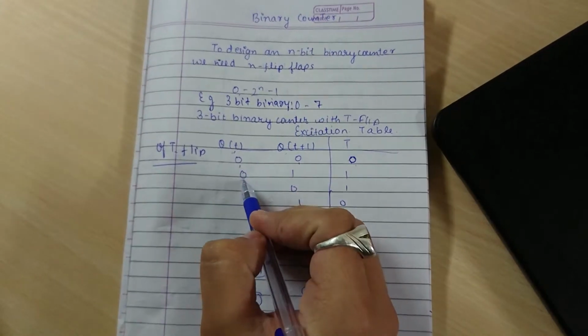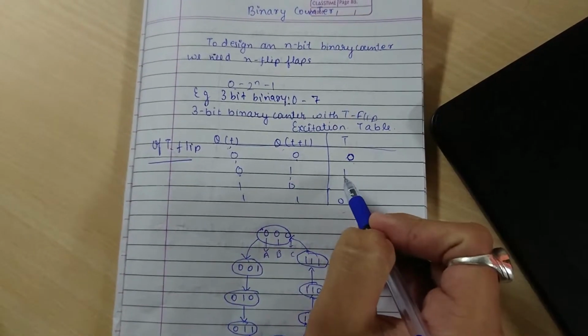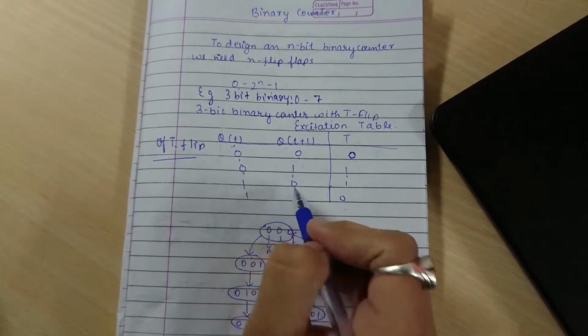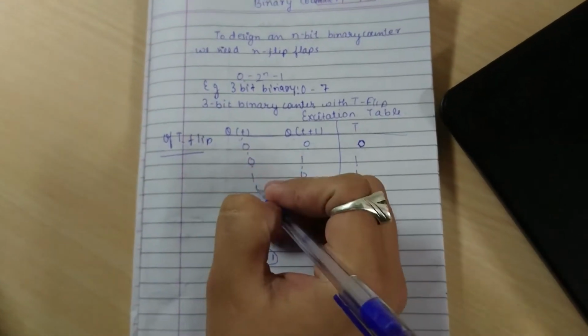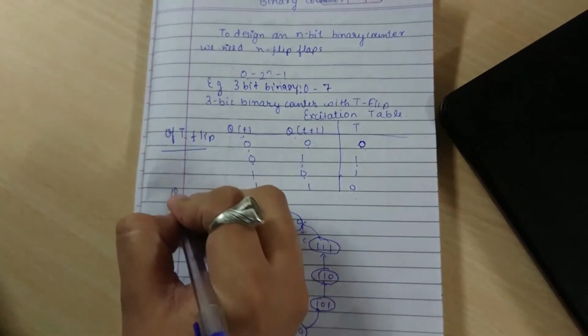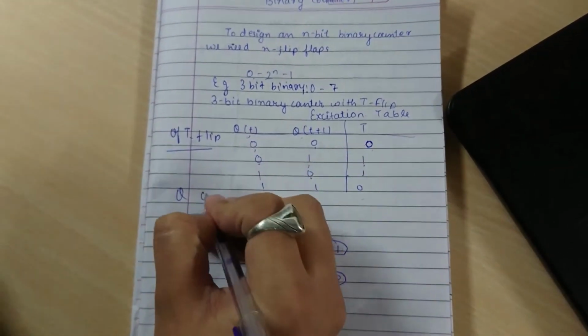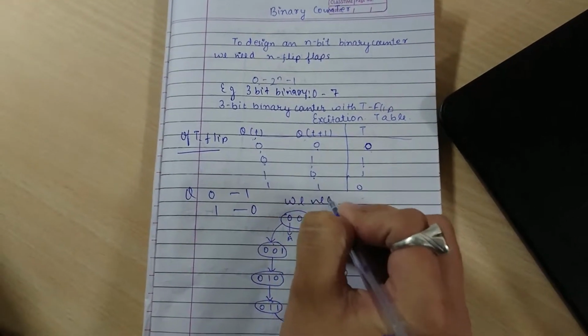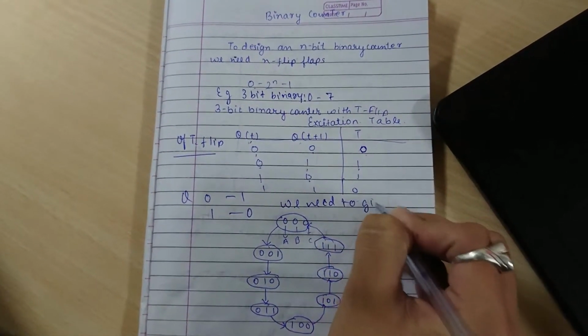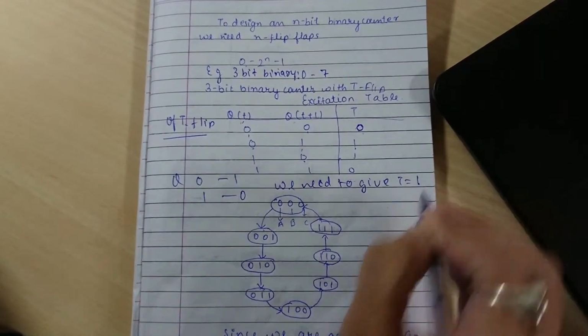If we change from 0 to 1, we give 1. If we change from 1 to 0, we also give 1. Here the state Q is changing from 0 to 1 or 1 to 0, so we need to give T equal to 1.